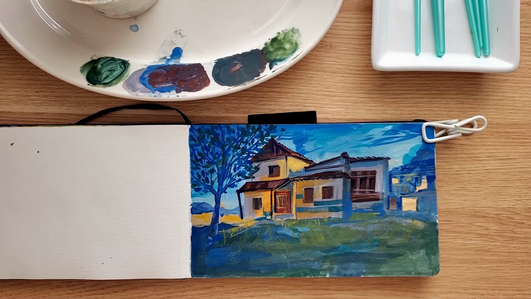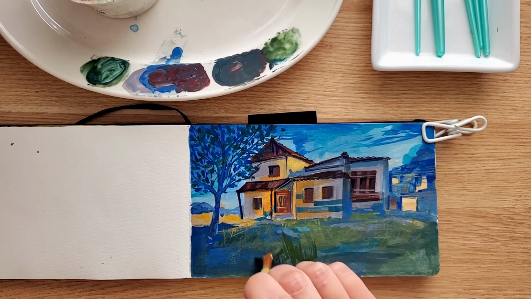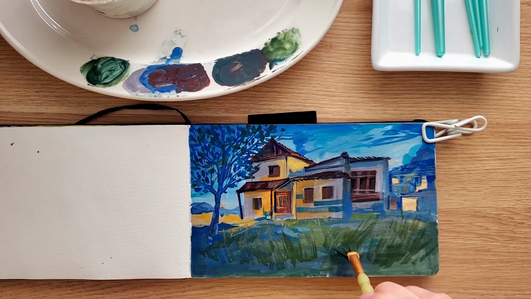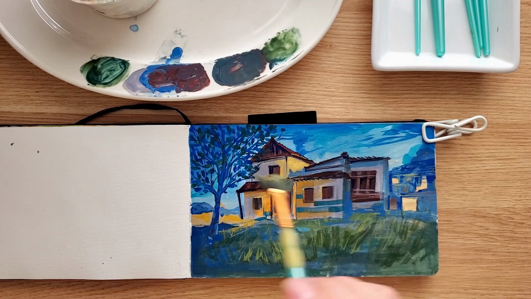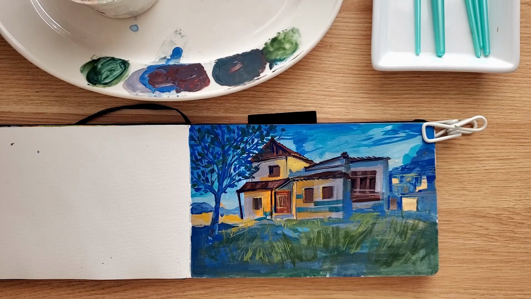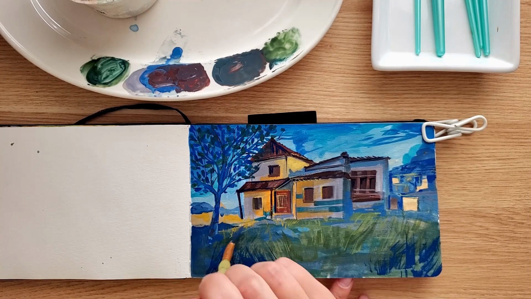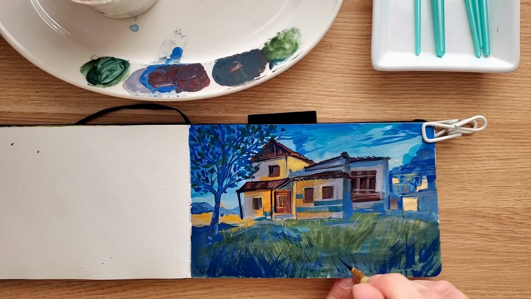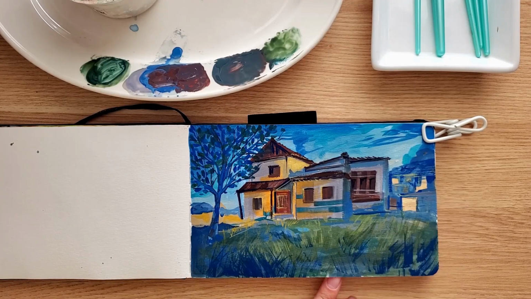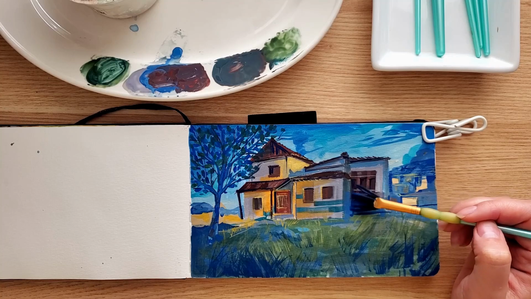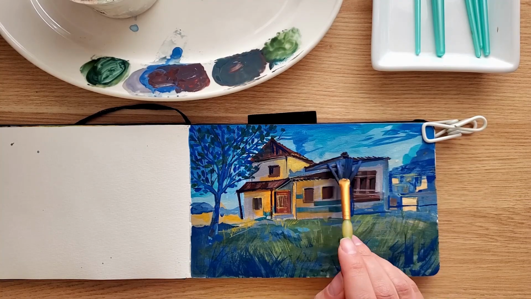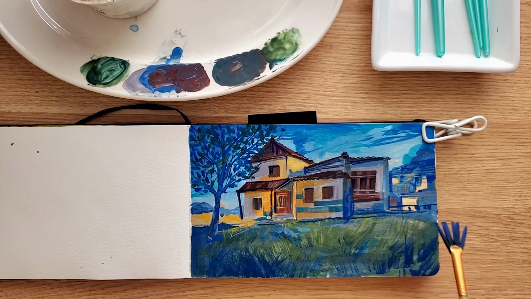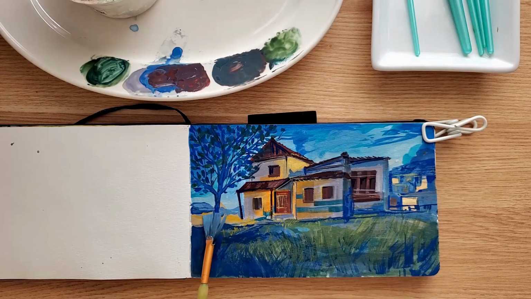Now it is time to paint the grass. I used my tiny brush for the grass, but then realized it will take me forever, so I switched to my favorite fan brush. I highly recommend this brush for people who like to paint landscapes. It is a bit unpredictable, but it allows you to create unique shapes and interesting brush strokes. It takes some practice, of course, but once you master it, you will love it.